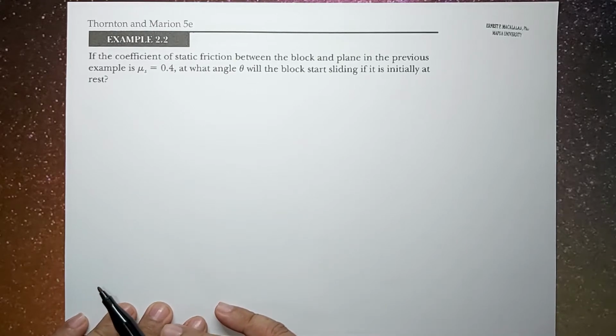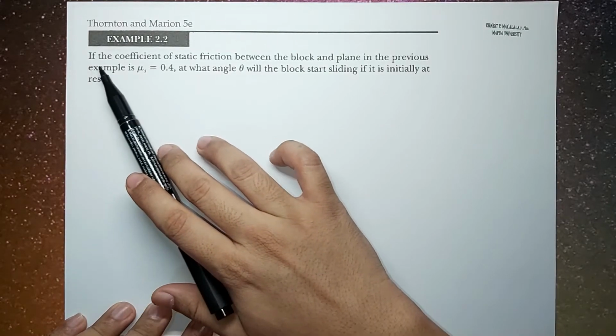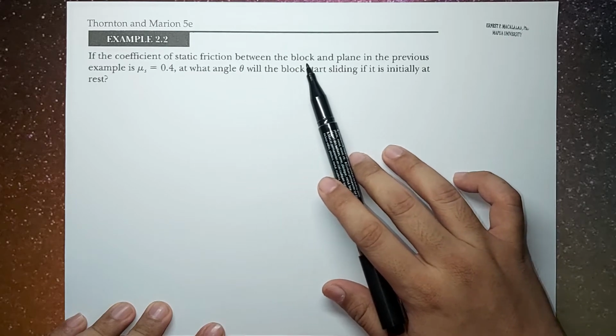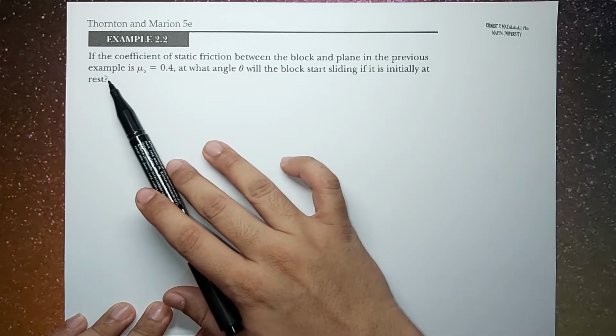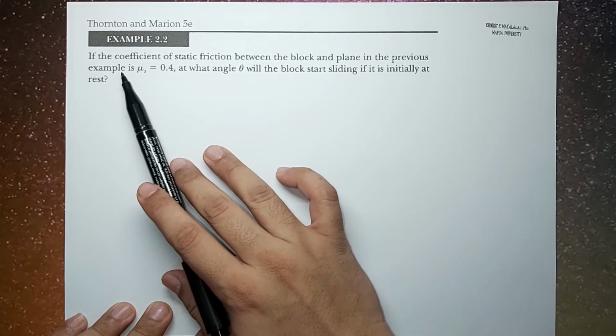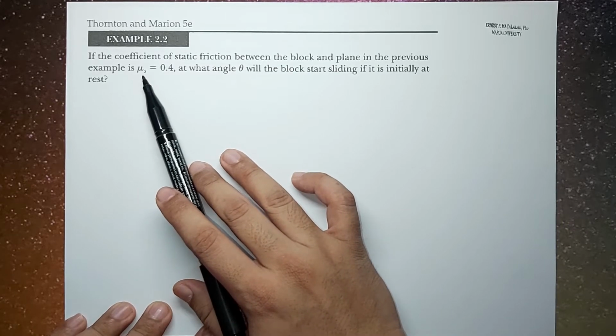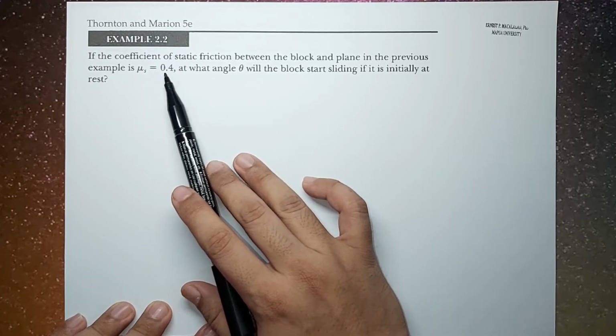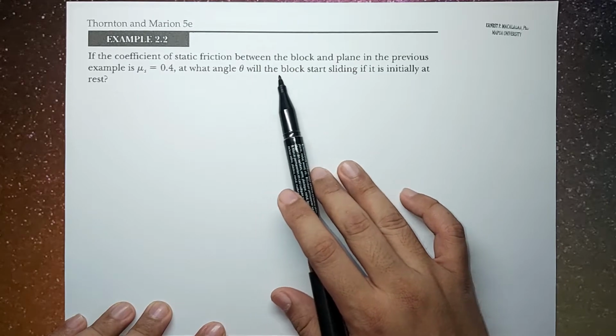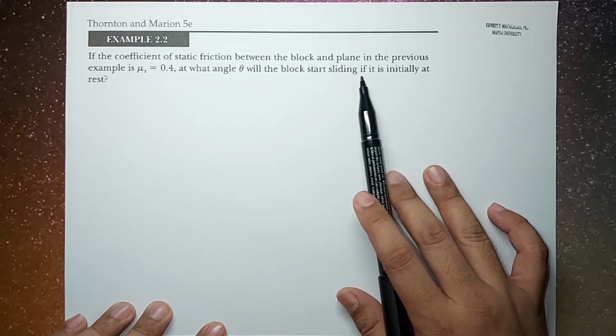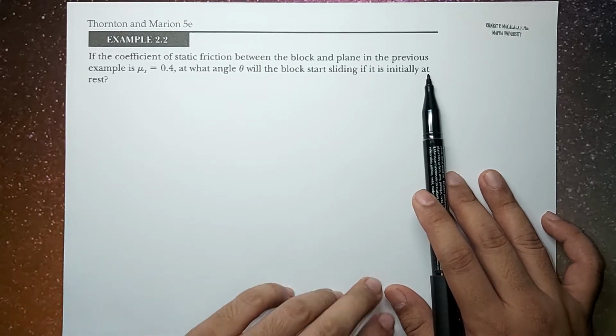Edition. The problem reads, if the coefficient of static friction between the block and the plane in the previous example, in this case example 2.1, is mu s, and let's say that's equal to 0.4, at what angle theta will the block start to slide or sliding if it is initially at rest?